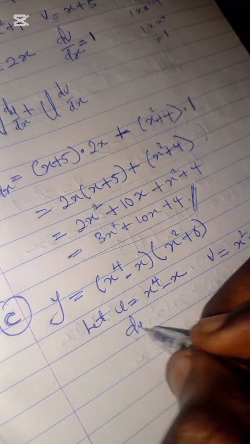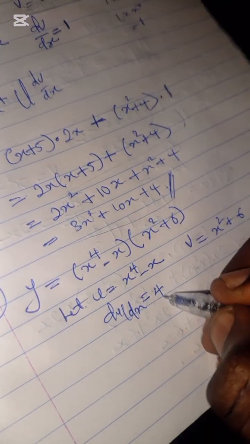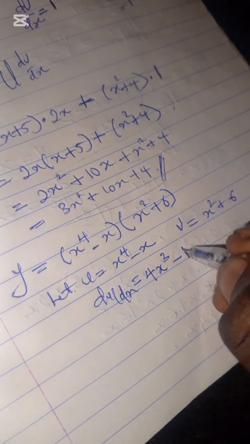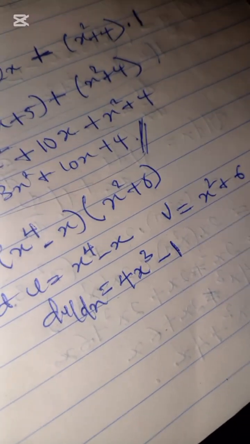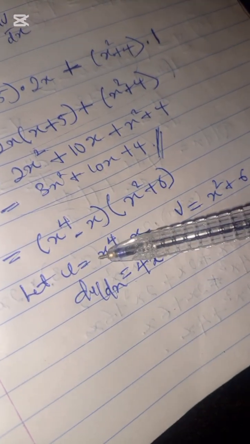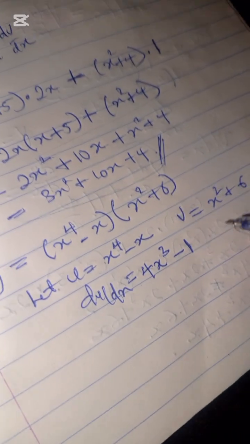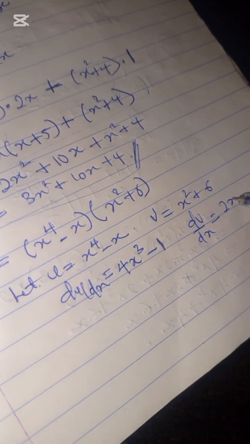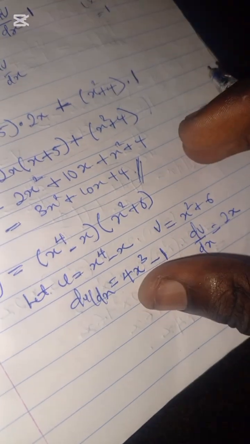So let's get du over dx. That will be 4x raised to power 3 minus 1. I don't want to keep showing this, because by now we should be able to get the derivative of a function just by looking at it. 4 multiplied by 1 is 4, 4 minus 1 is 3, then this is 1. dv over dx should be 2x, just 2x, because 6 will become 0.